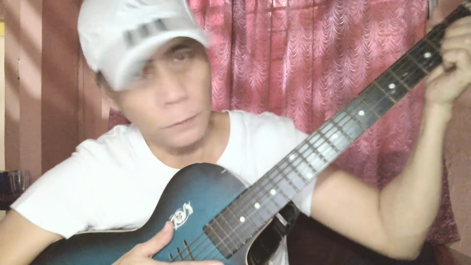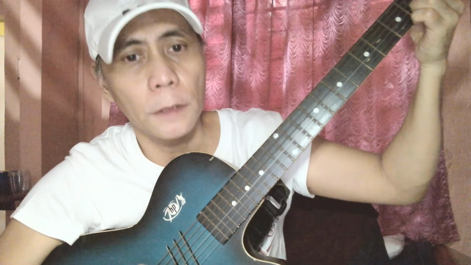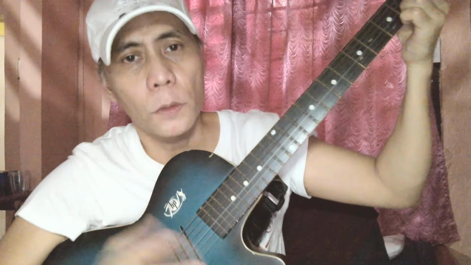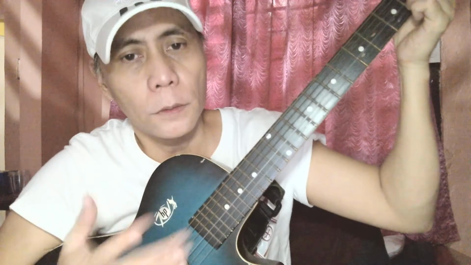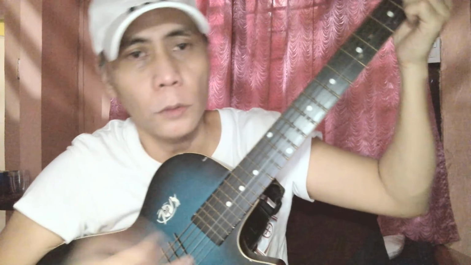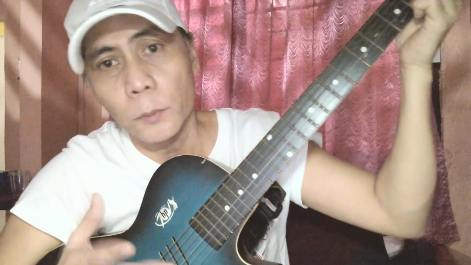Another one is to strike it going down, from the top, the sixth string, down to the first string. Those are the basic strokes that you can use in playing a guitar. You can also do it by alternating both up and down, depending on the tone that you want to produce.